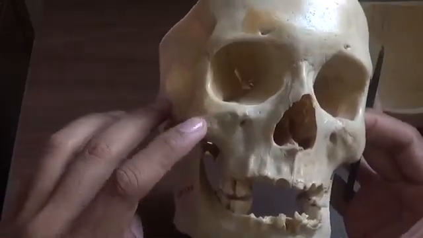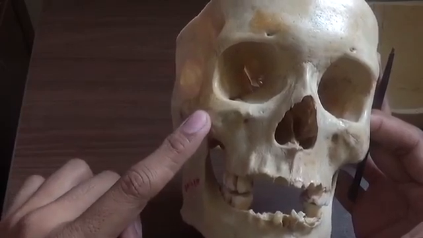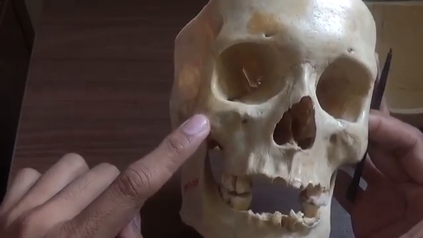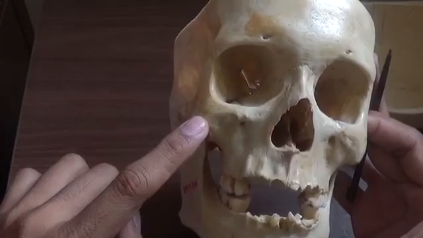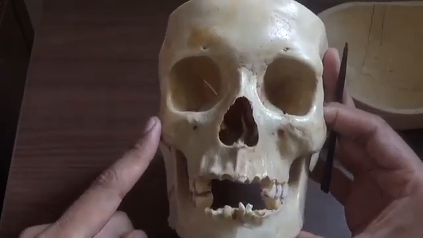And on the anterior surface of the zygomatic bone, the zygomatico-facial foramen allows passage of the zygomatico-facial nerve, which is a branch of the zygomatic nerve. So this is regarding the foramina observed in Norma frontalis.